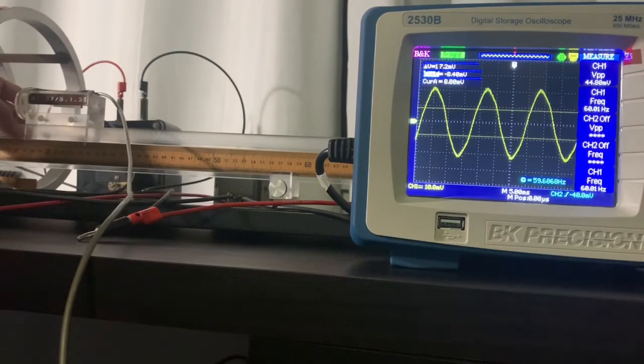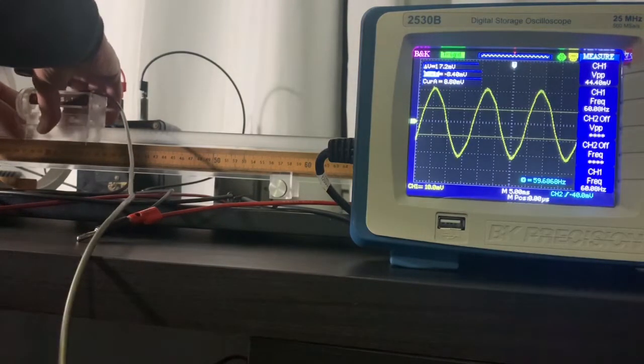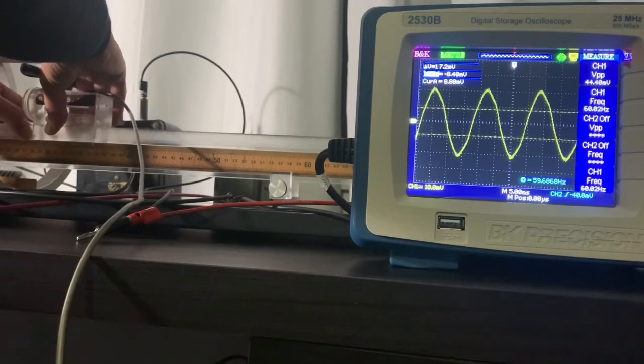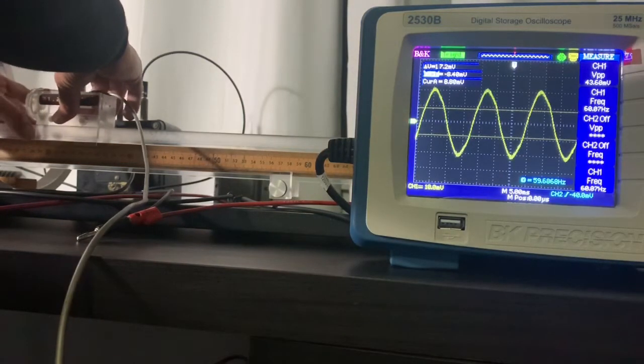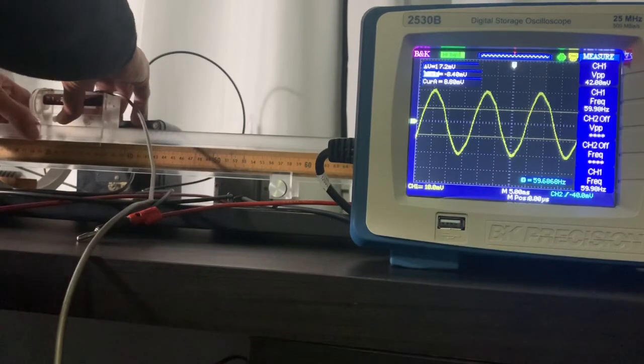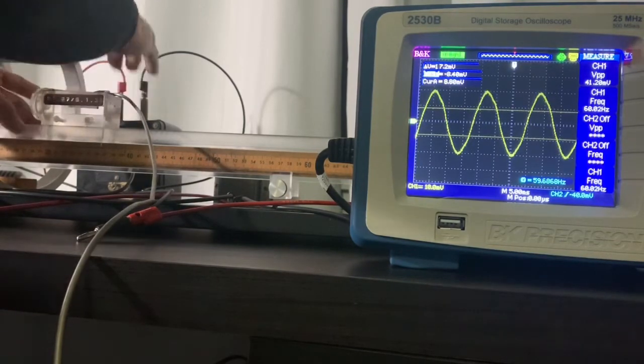Let me move this along a centimeter. So now it is at 28 centimeters. And the EMF from peak to peak is 43, it's fluctuating a bit, 43.6. Move this over to 29 centimeters.